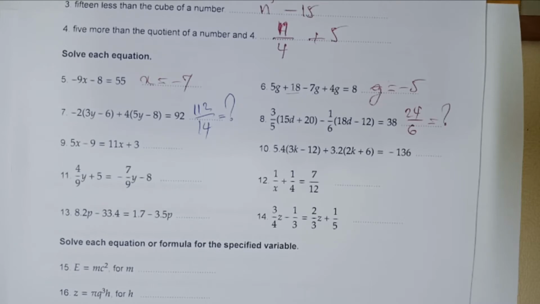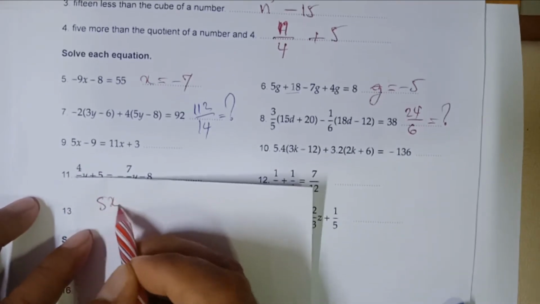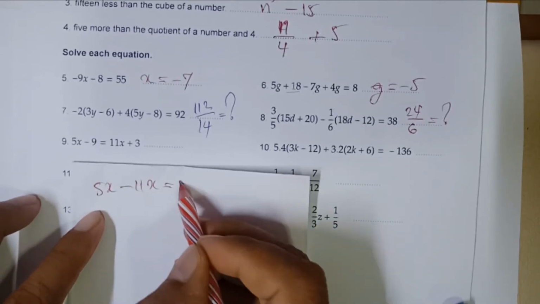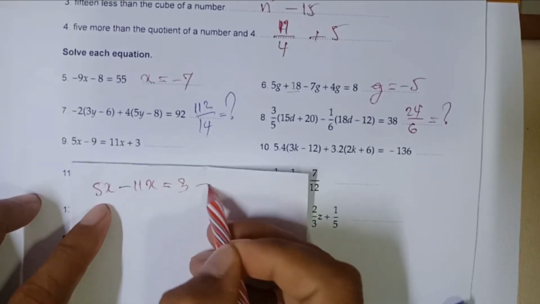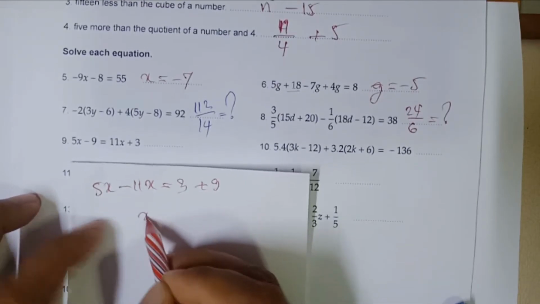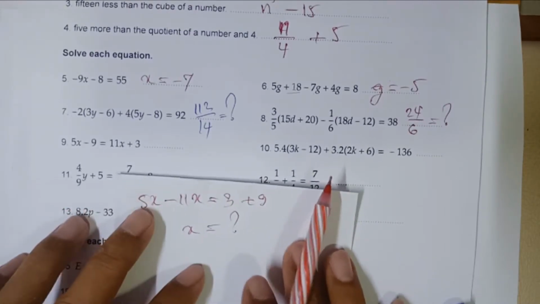Now for number 9, 5x transpose 11x become minus 11x equal to 3 transpose minus 9 become plus 9. From that, you can work on to get to the x value. Just do the same process like the other number.